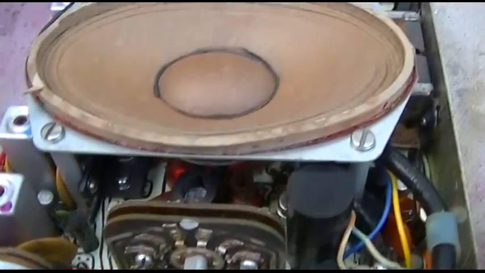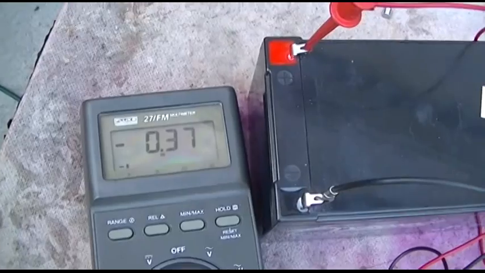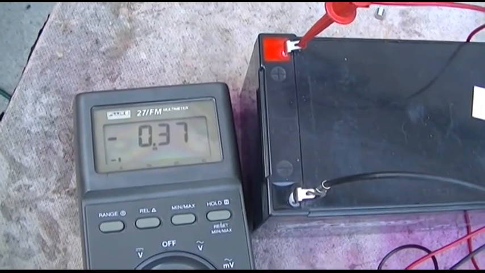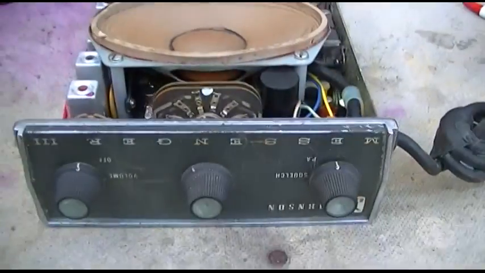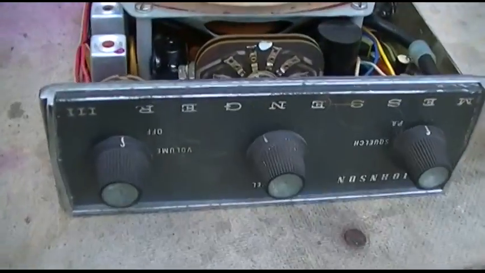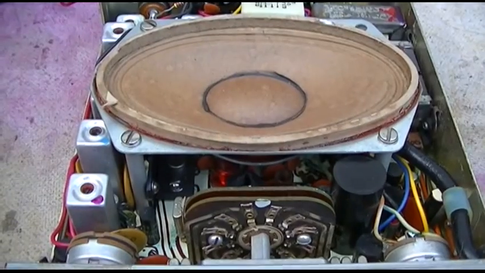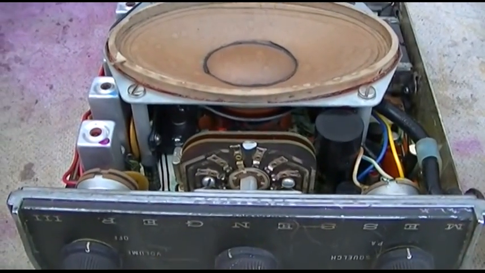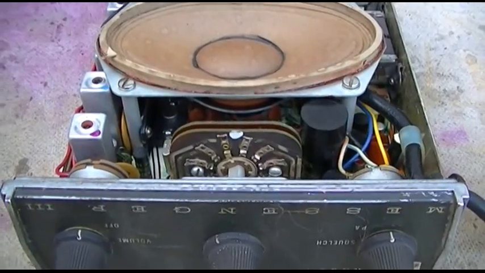And I don't have safety glasses on. I'm not really cool with this. Look what it's done. It's dropped down to 300 milliamps. There's still no output from the radio though.